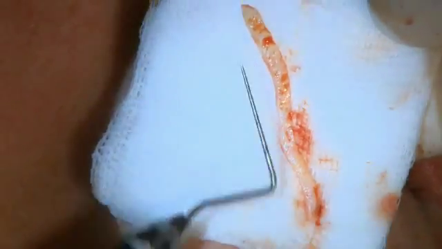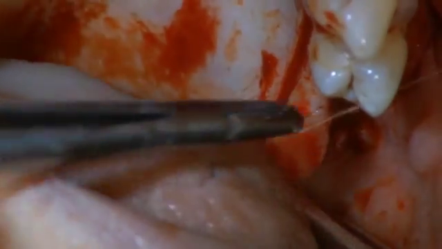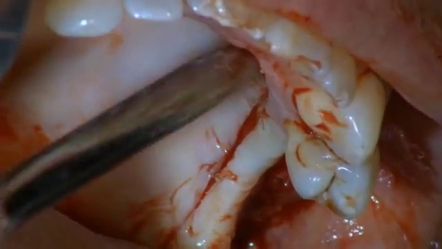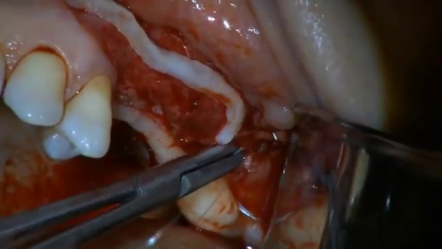The palatal wound is closed using a 5.0 monocryl suture. Approximation of the wound margins is easy since the strip graft was so thin, and it favors uneventful healing.